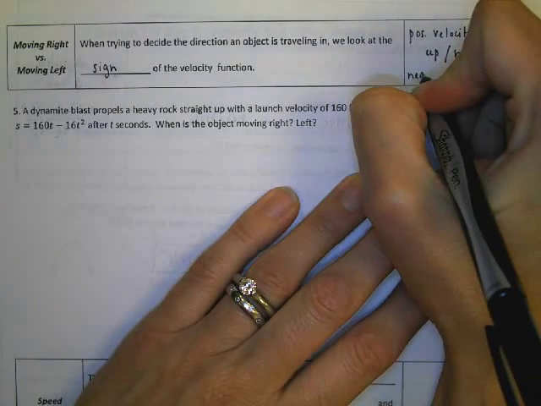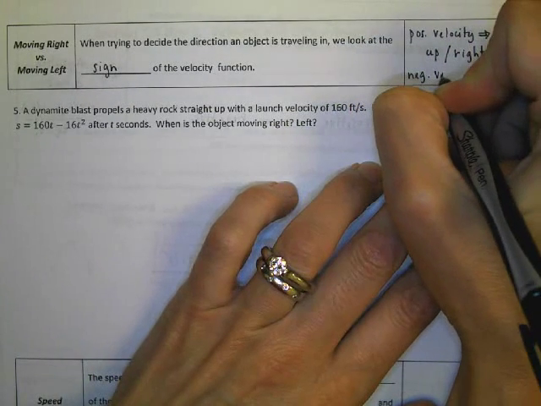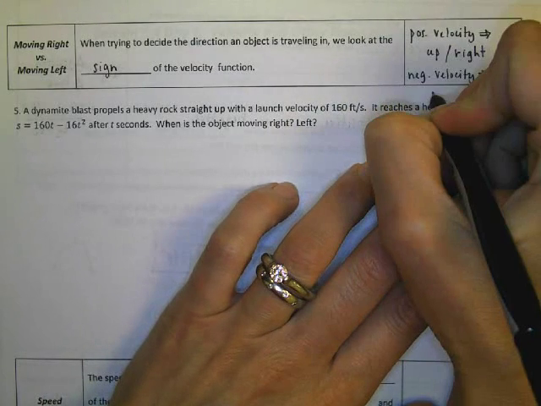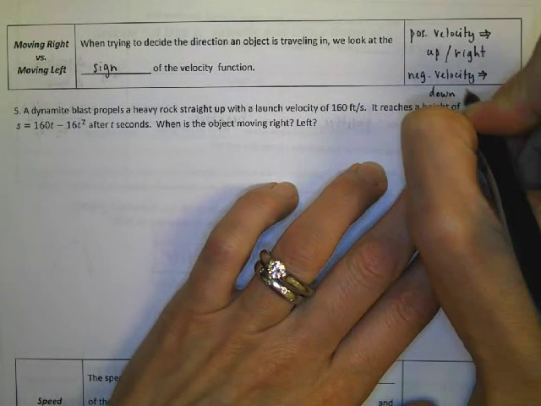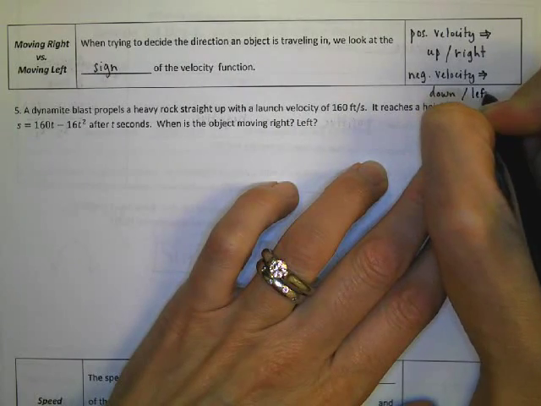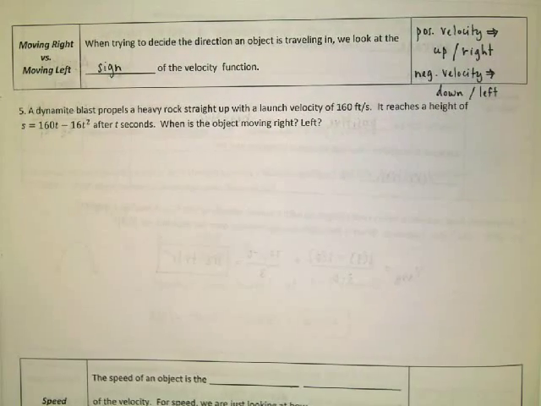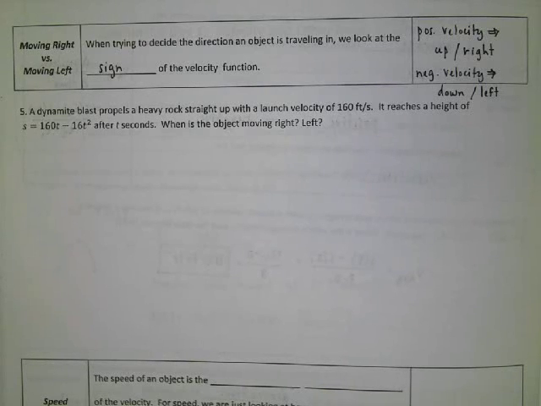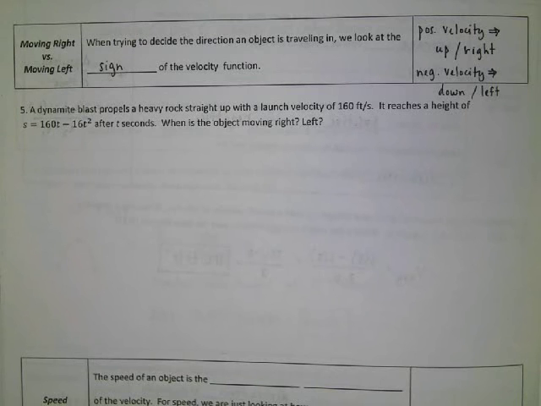And a negative velocity, not surprisingly then, is going to tell us that that object is either moving down or it's moving to the left. So now our question is, we're going to use our same setup here.